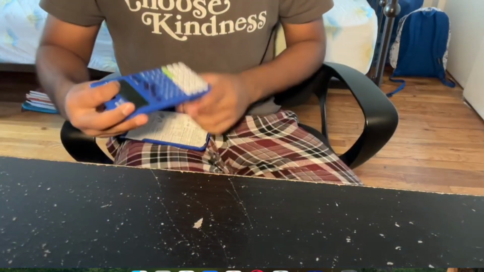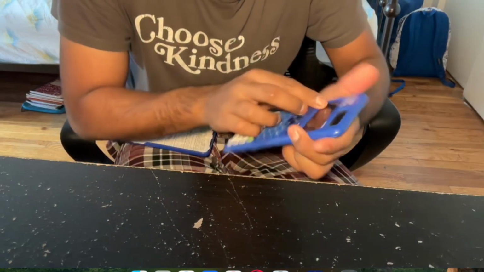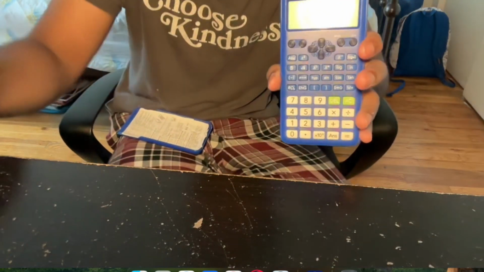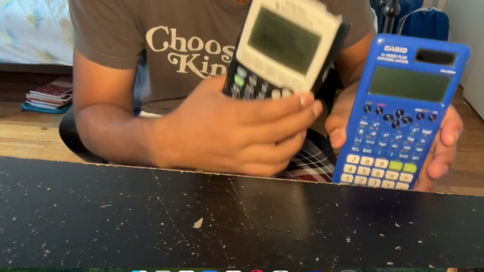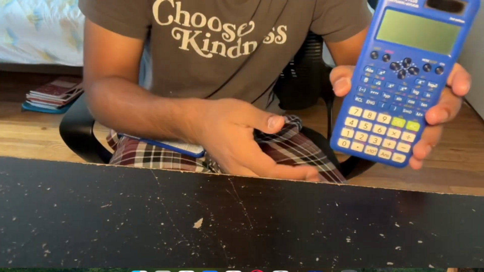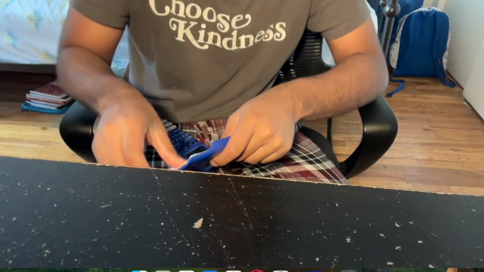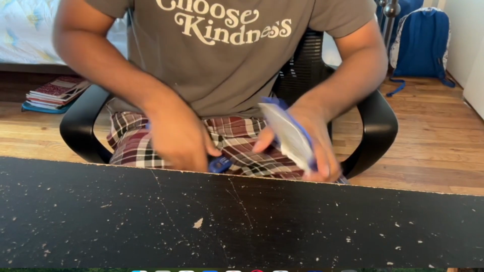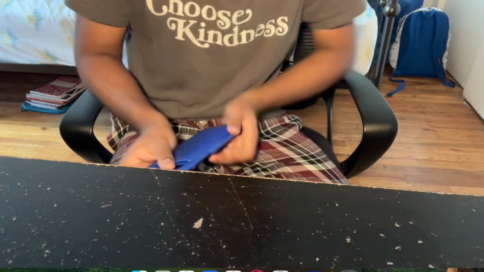So this one is the Casio FX-300ES Plus. This is another kind of calculator. It doesn't have the functions that the TI-84 has, but this just has basic functions of calculating certain things. So this is really, really awesome. There's also a manual for this as well, which is very good. I always keep the manuals on hand just in case. So this is a really good Casio calculator.